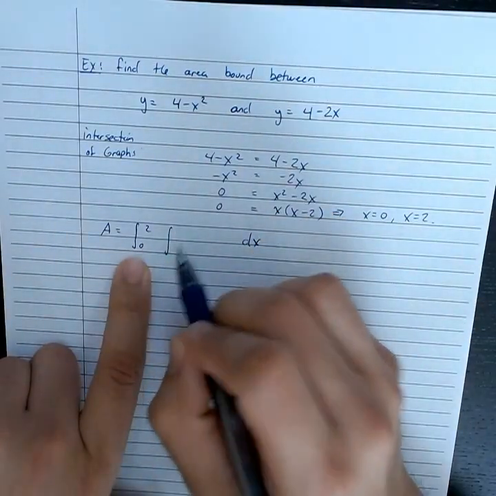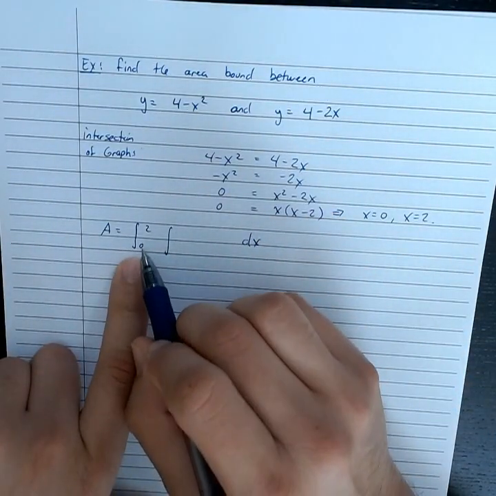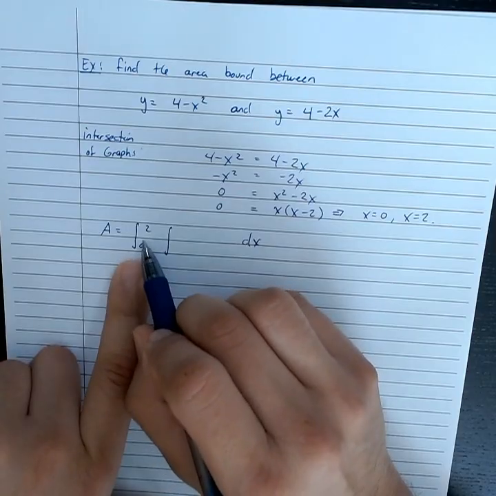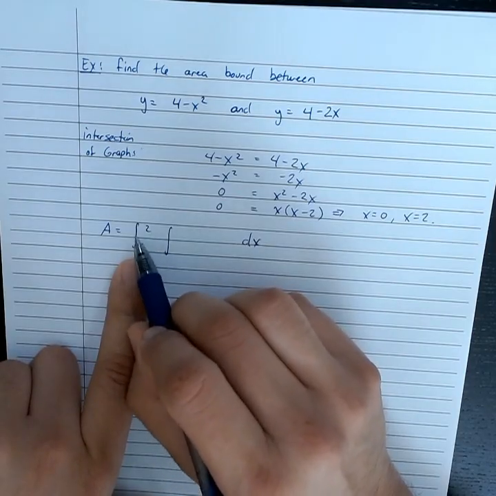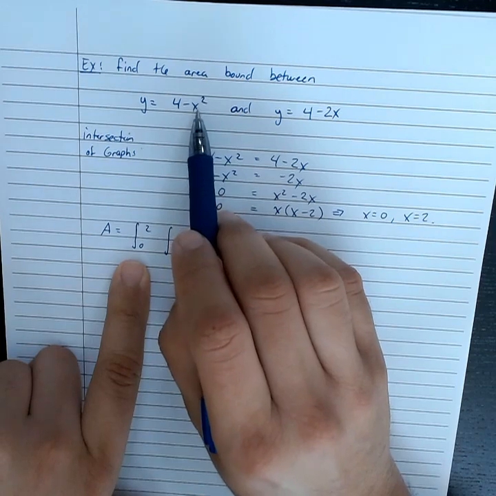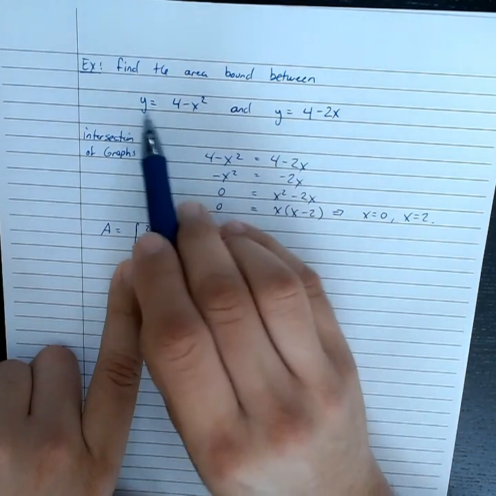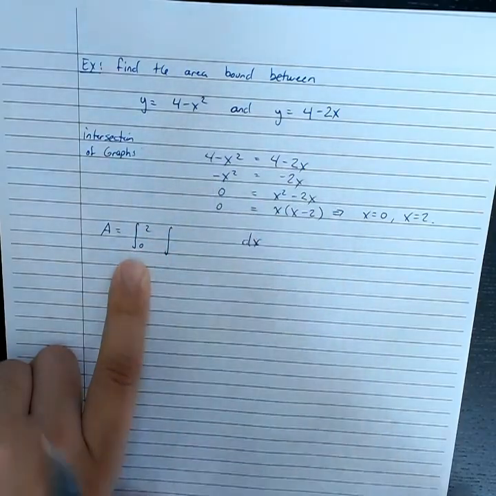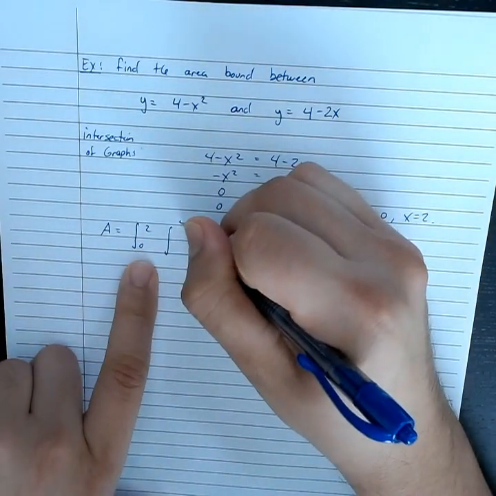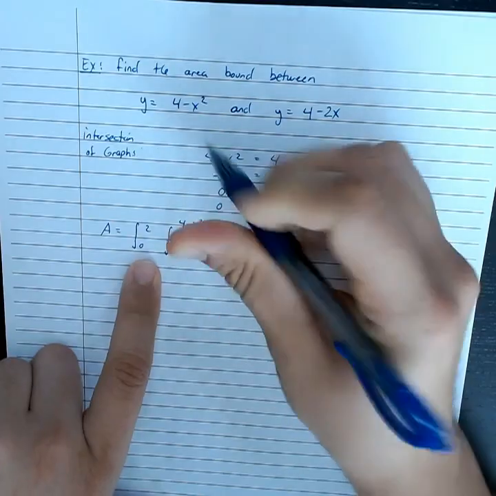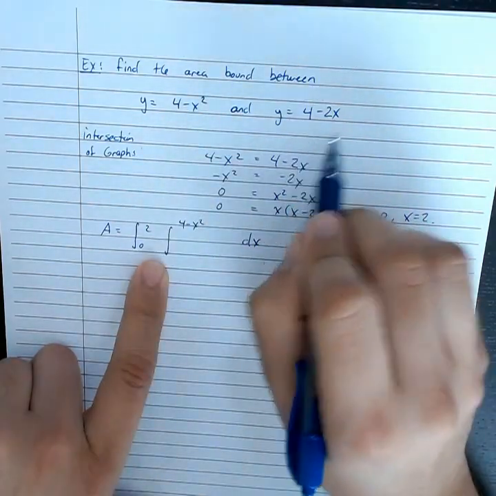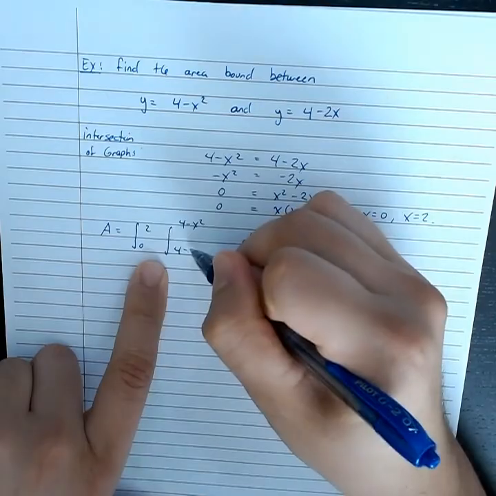Now again, which one's higher? Well, we can always just substitute in a number and see what happens. Right here, I'll just pick a number between 0 and 2. I'll pick 1. Here, 4 minus 1 is 3. Here, 4 minus 2 is 2. Oh, so that one's going to be higher. Okay, so here that one's going to be 4 minus x squared. That's my upper boundary. And this one's lower, so that's got to be my lower boundary.